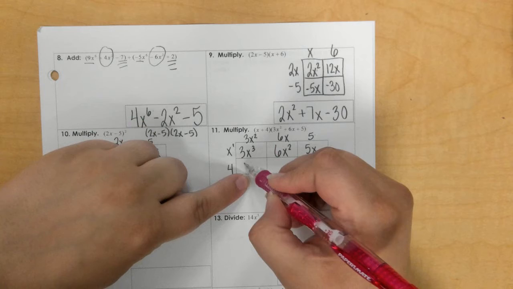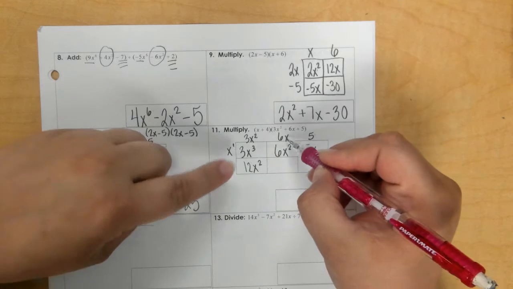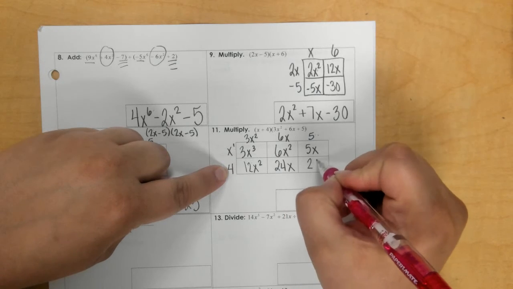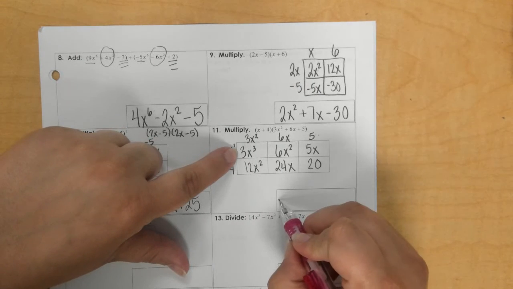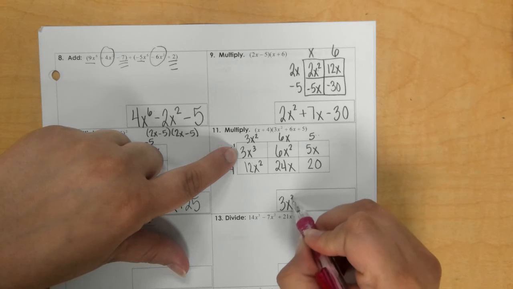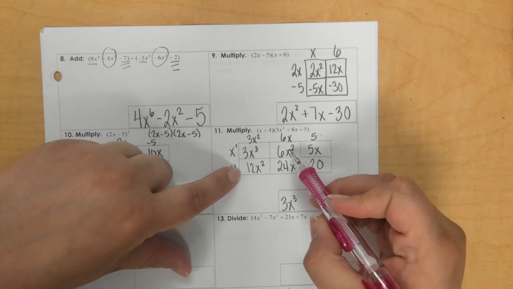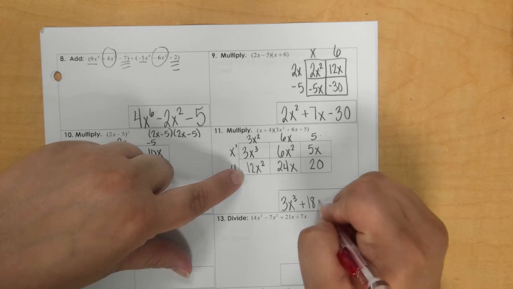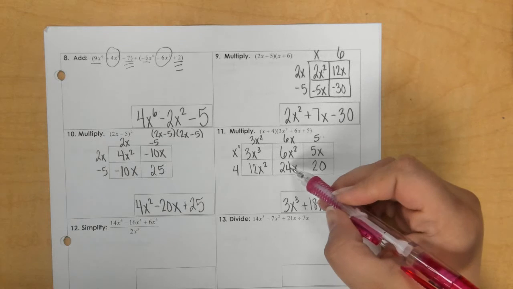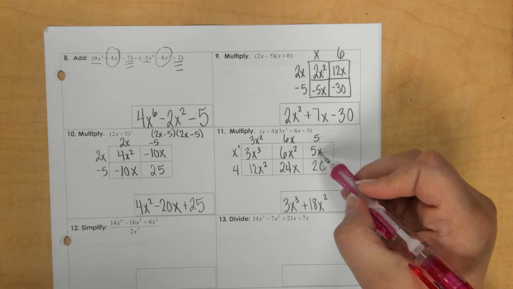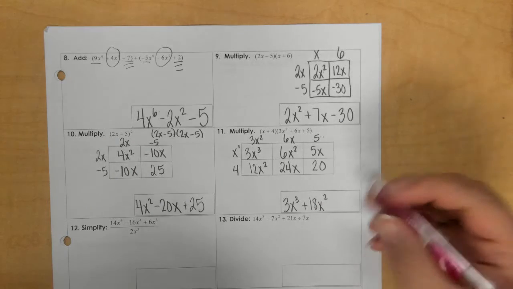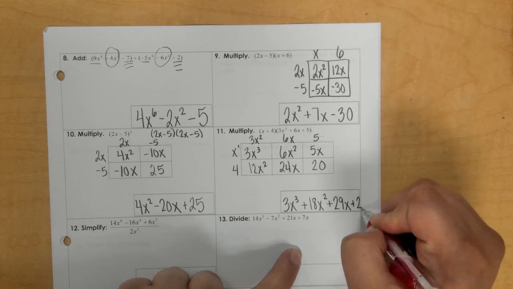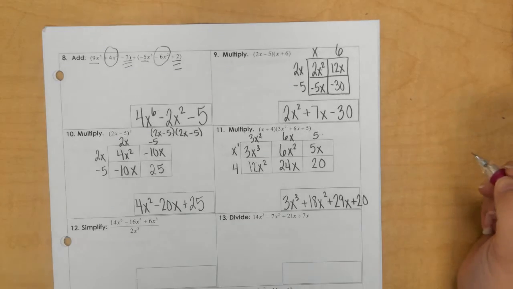This gives me 12x squared. This would give me 24x. And then 5 times 4 is 20. So again, we start with this first corner, 3x to the third. These have the same x squared, so we can add them, combine them, to make 18x squared. Then we have 24x and 5x, and that adds to be 29x. And then lastly, we have the 20 that we just bring down.